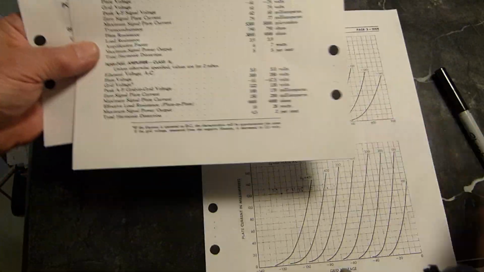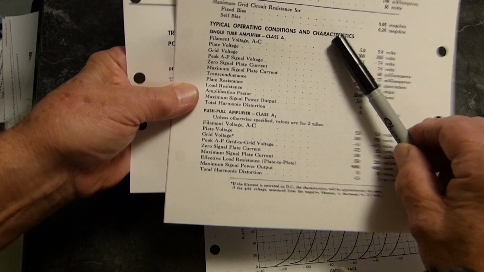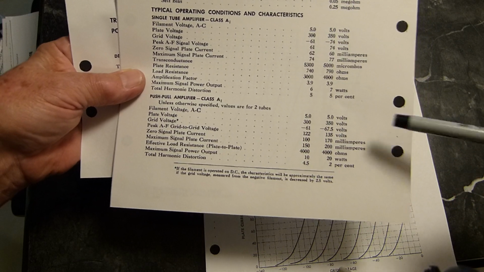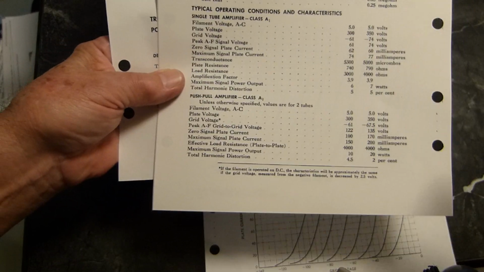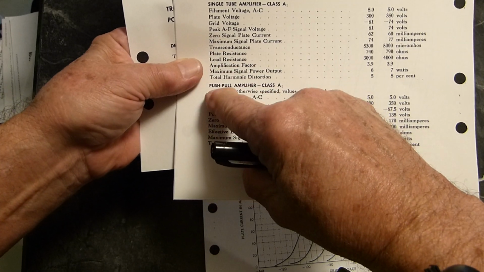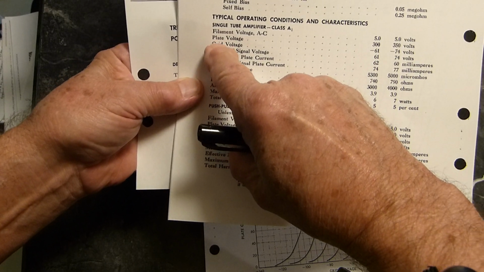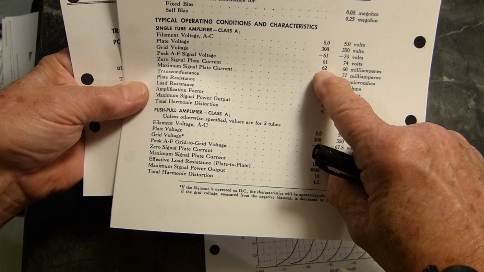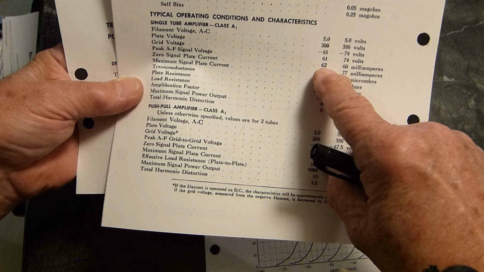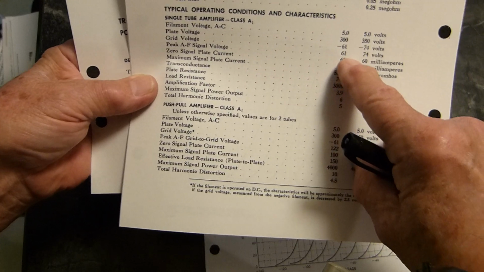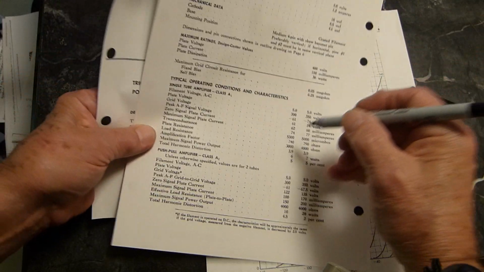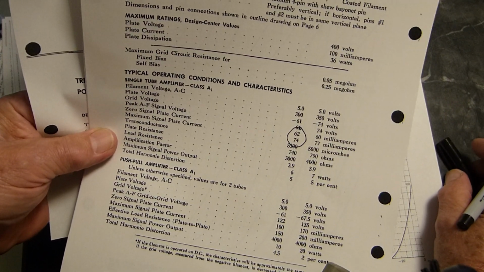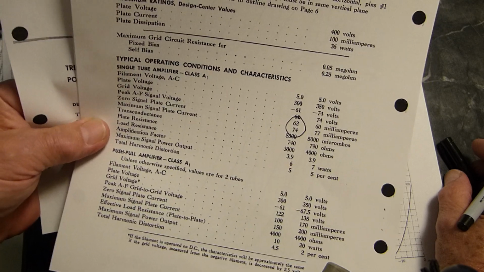But let's look at the typical operating conditions. Let's see, what's its plate current? We want to know its plate current. Grid voltage, zero signal plate current. There we go. 62 milliamps. Its maximum signal plate current, 74. So we want something in that range right there. I'm going to circle that. See, we want something in its normal operating range. That's a good place to start, okay? And we're going to hold this number constant.